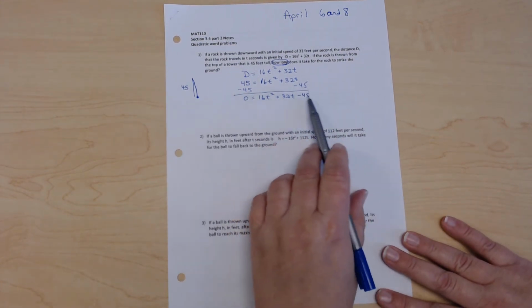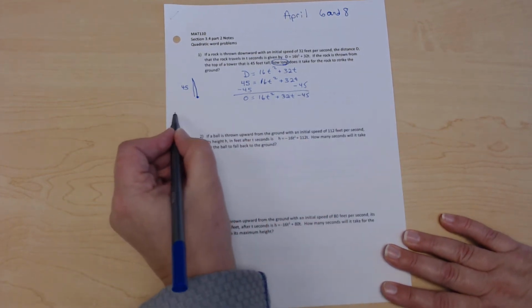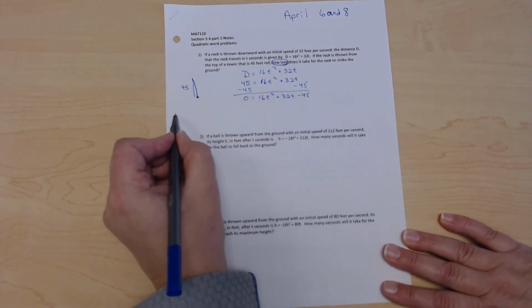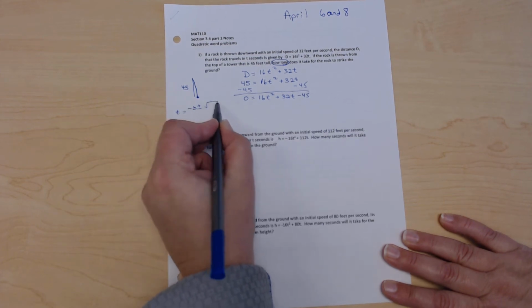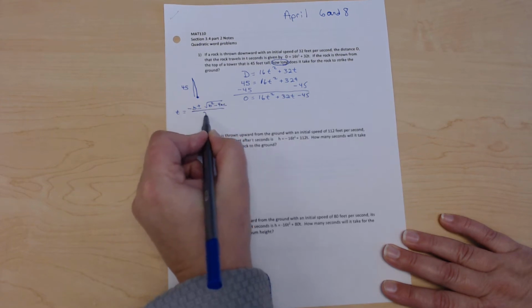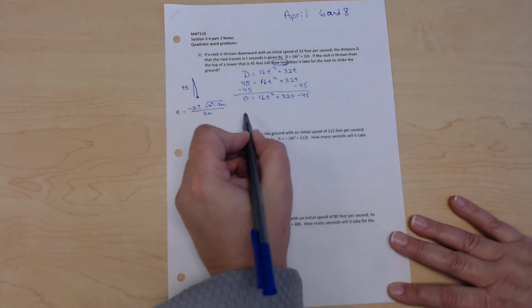How do we solve that? Quadratic formula. And let's write it over here. Instead of x, our variable's t. So t equals the opposite of b plus or minus the square root of b squared minus 4ac all over 2a. So we're going to simply plug that in.